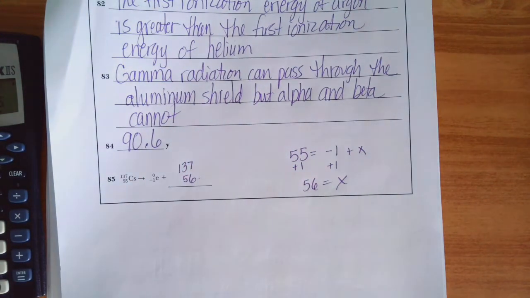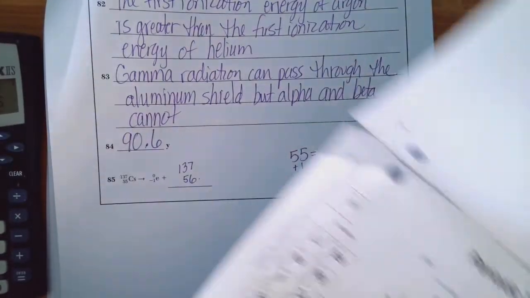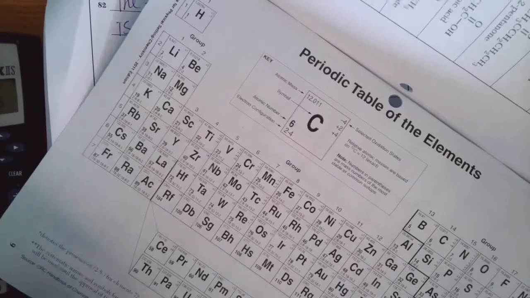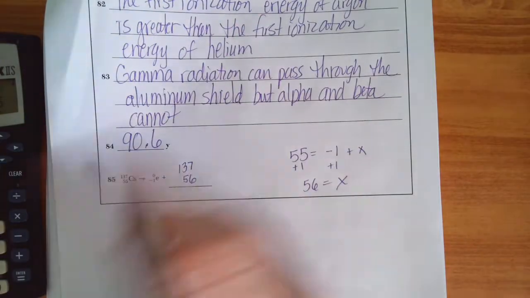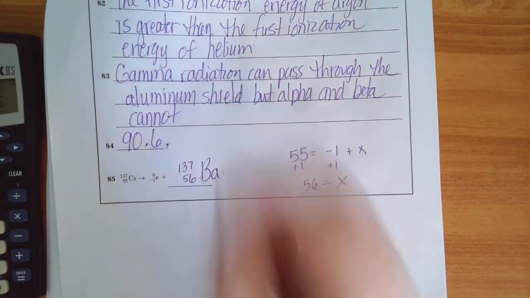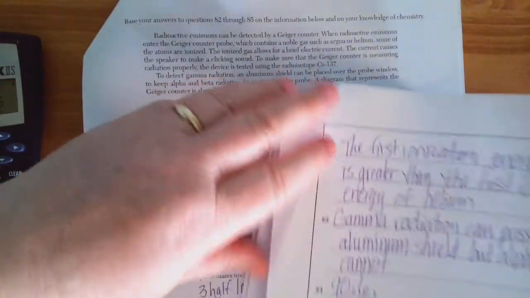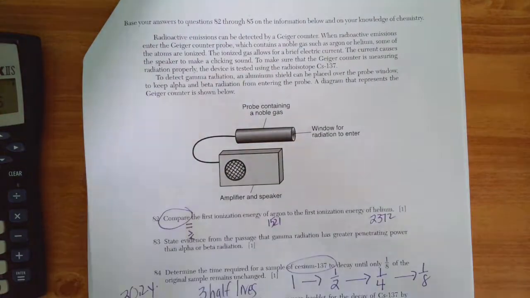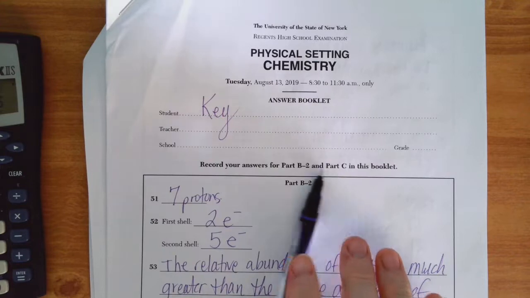Now I need a symbol. I can't just leave it like that. That's like having house numbers and no house. That's silly. I need to look up 56. So 56 is right here. Barium. So there I have completed the nuclear equation. And that is it. That is the end of the exam. So we did all of the written response, all of the questions that are in the answer booklet.